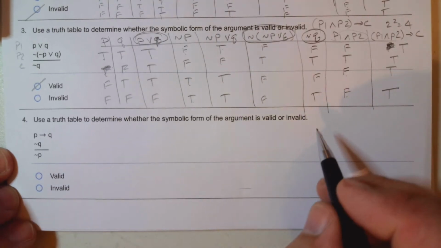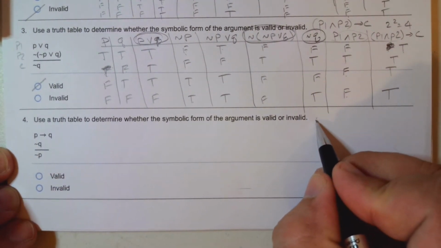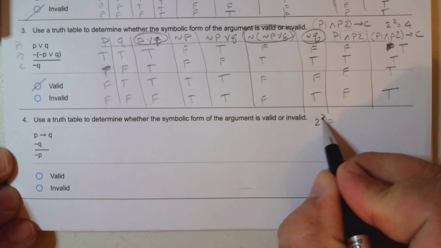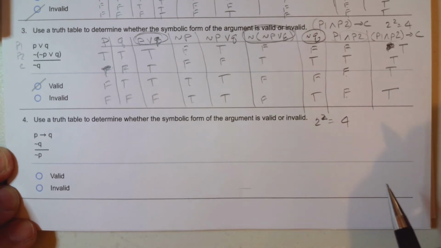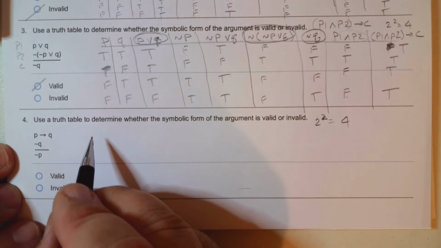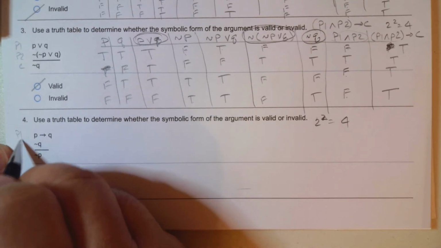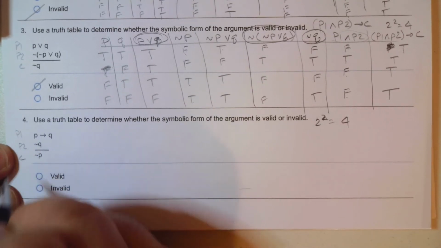Let's do the same thing. We have P and Q, so we have 2 elements. We have 4 rows. This is premise 1, premise 2, and our conclusion.